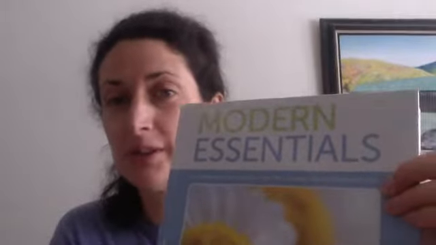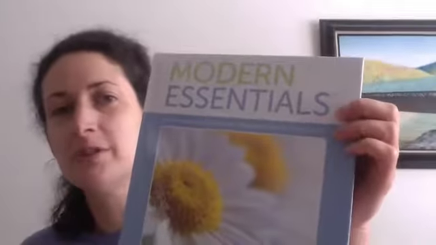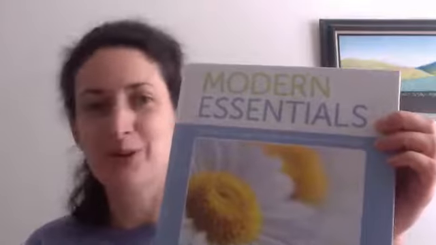If you have a book from me that I've either given you or you've purchased on your own, go ahead and grab it, because I'm going to be going over how to use the books and show you what I do when I am mixing up a blend. So this is one of the books, Modern Essentials. Sorry that it's backwards.